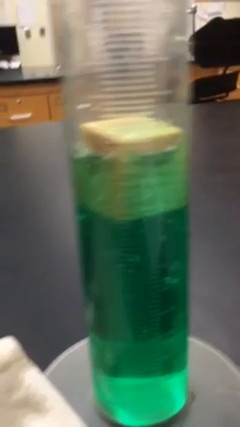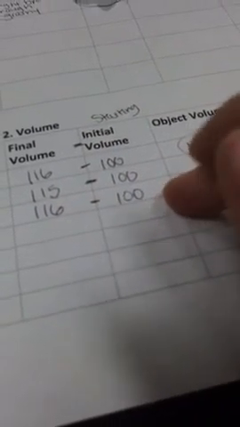Okay, so we want to write this down. We go back to our volume. We said our initial volume was 100 and our final volume was 116. Remember, we subtract. You're going to write your answer right here. And then you're going to take this answer and move it into the object volume.